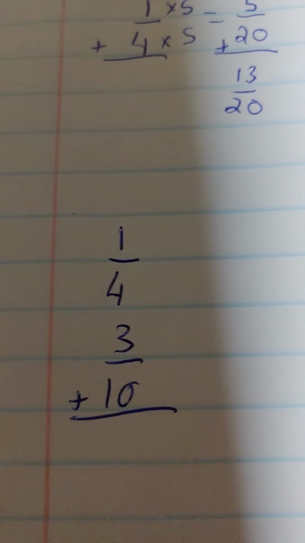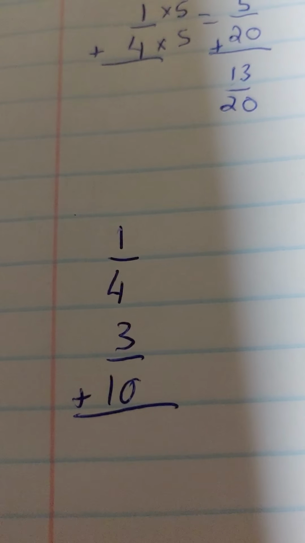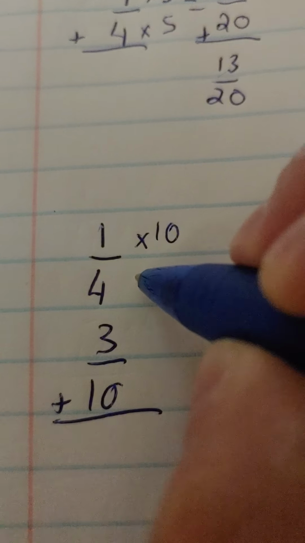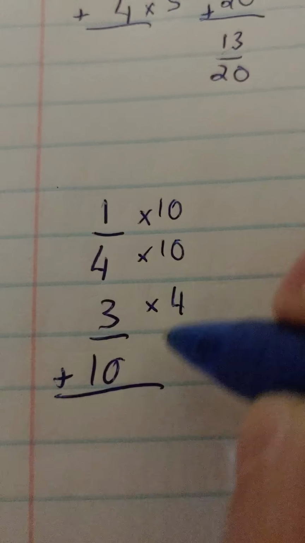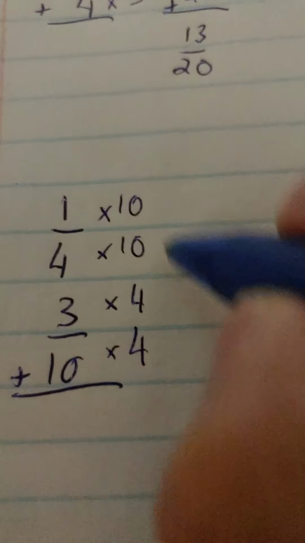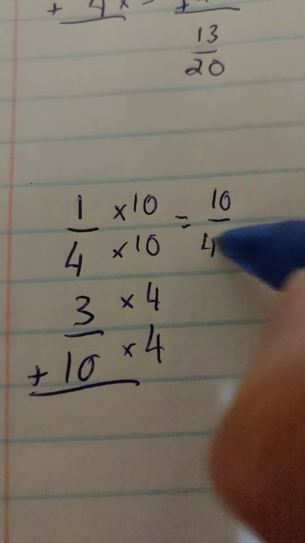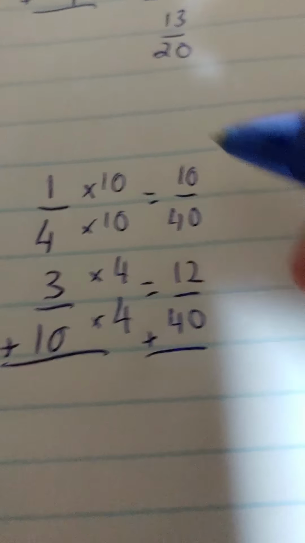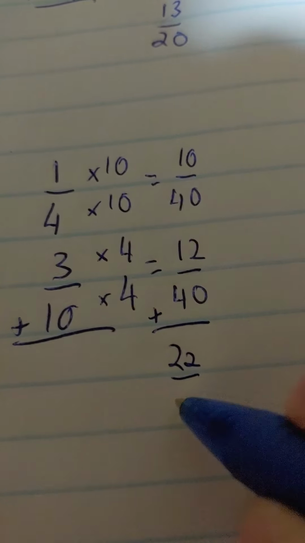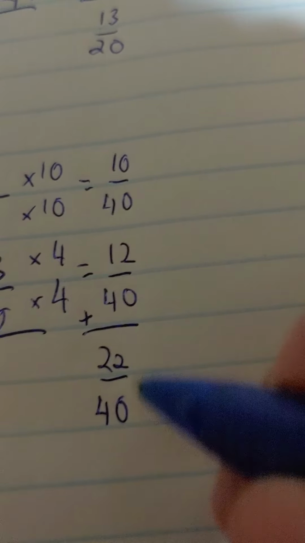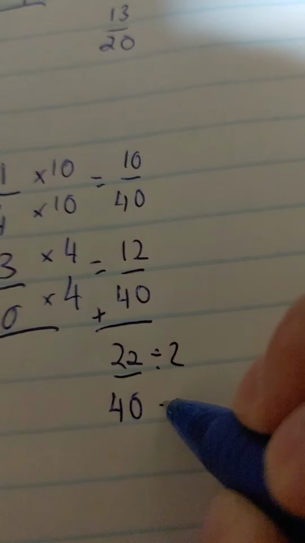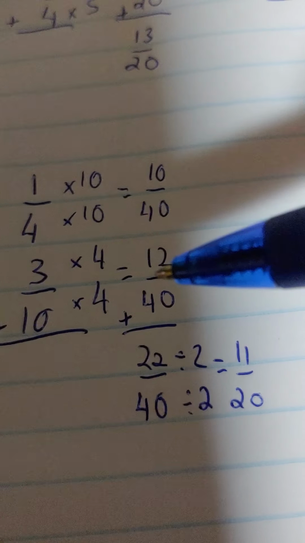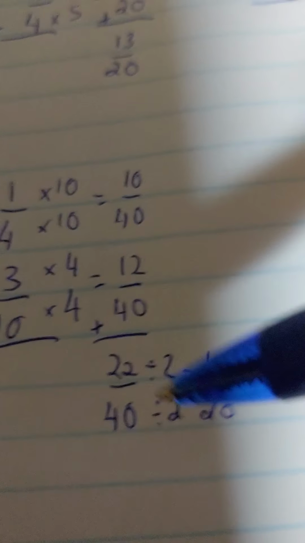So, this problem here, we have 1/4 and 3/10. So I'm going to use the same method I just used to get my answer. I'm going to multiply both of these by 10 and both of these by 4. And that is going to give me 10 over 40 and 12 over 40. Now, when I add those, that's going to give me 22 over 40. Both of those can be divided by 2, so I'm going to reduce that. And I'm going to get my answer of 11 over 20. So that is the answer to this problem. So 1/4 plus 3/10 is equal to 11 over 20.